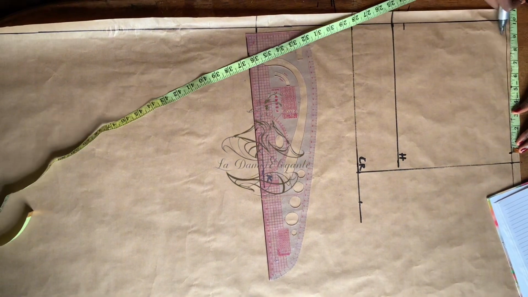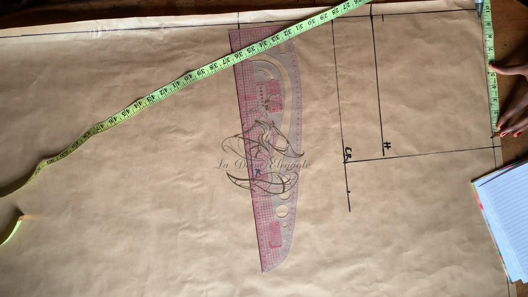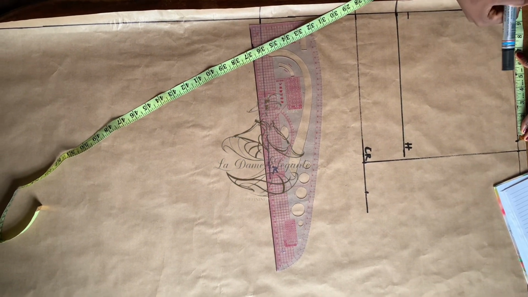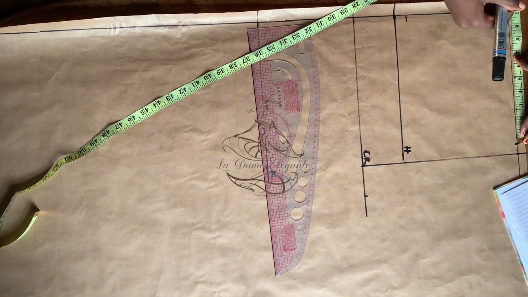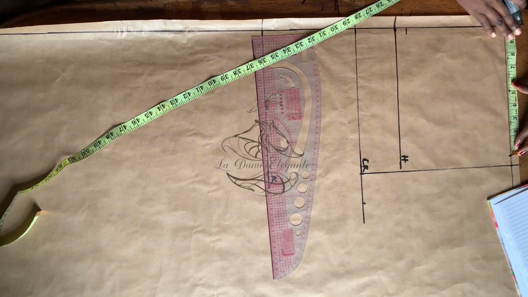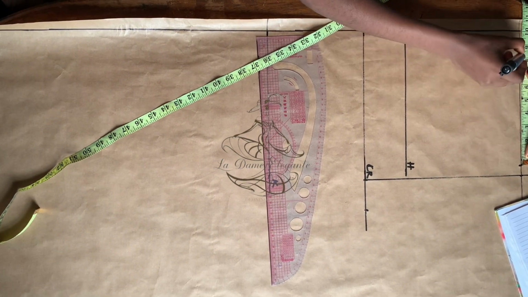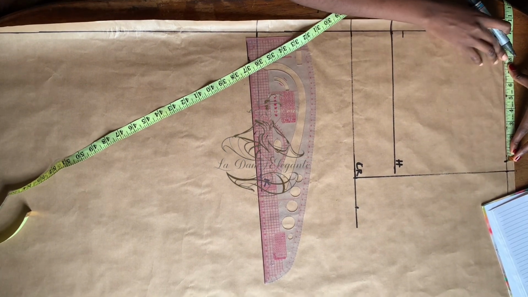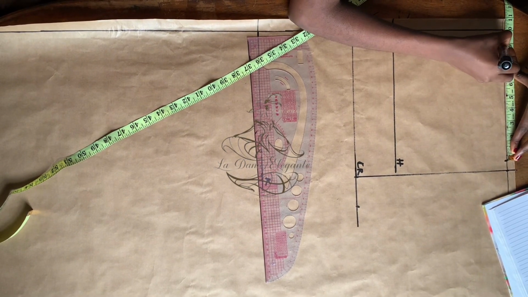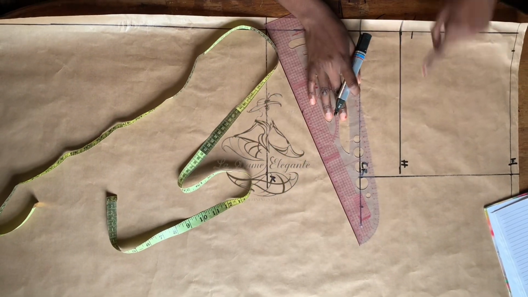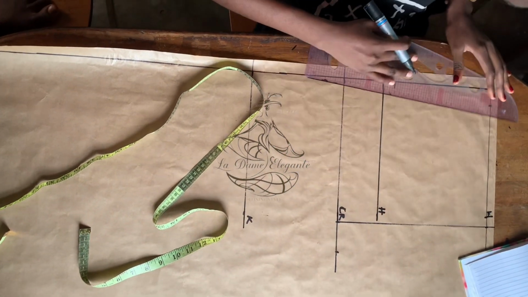Then you measure your waist divided by 4. That's 35 divided by 4. That's 8.75. If you're adding a dart, you do 8.75 plus 1 inch. That's 9.75. But I'm not adding a dart, so I'm just putting my 8.75 there. Then you connect it to your hip line, because this line is our hip line measurement.